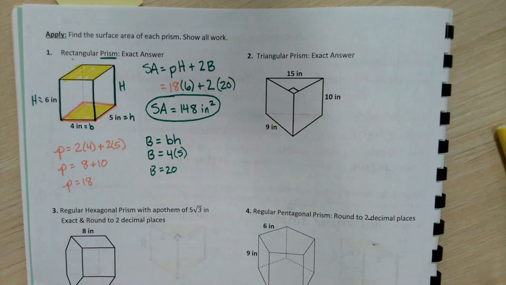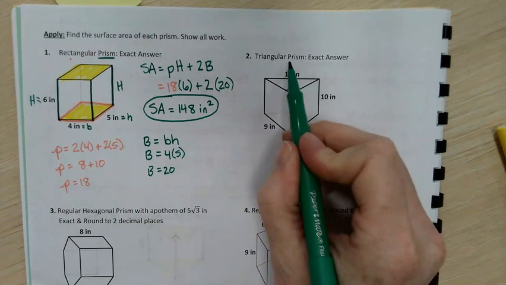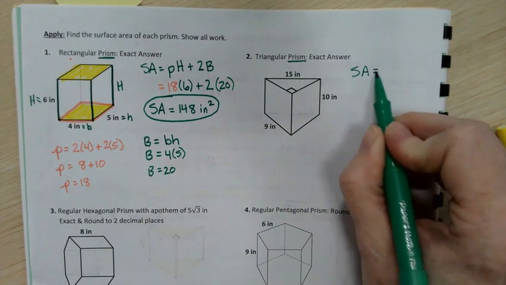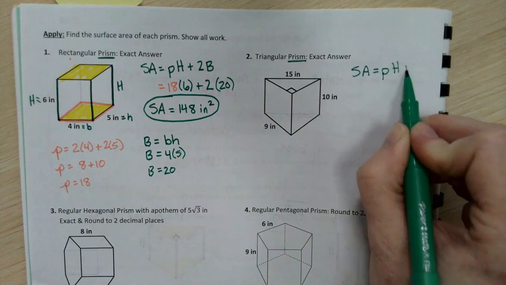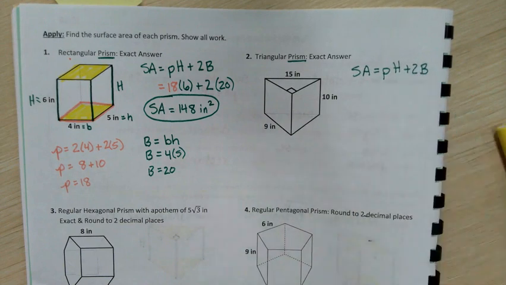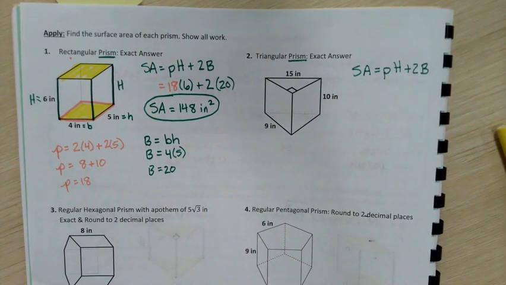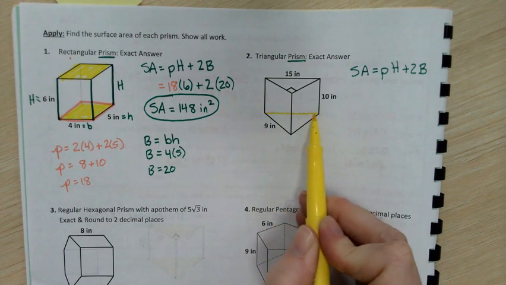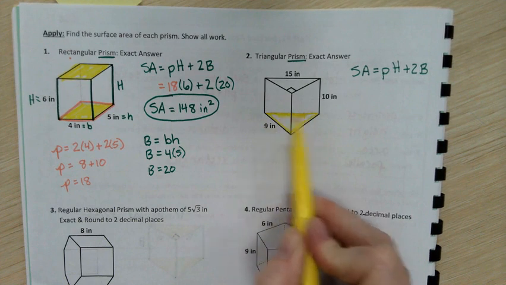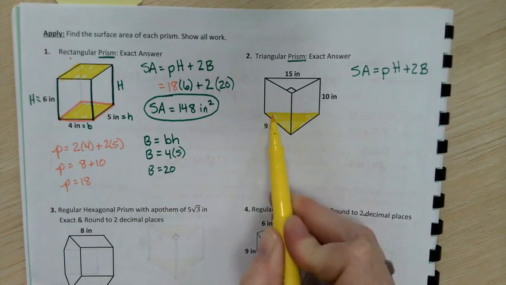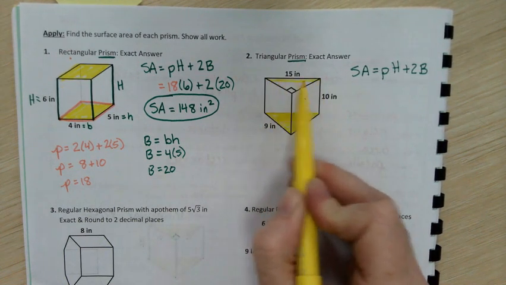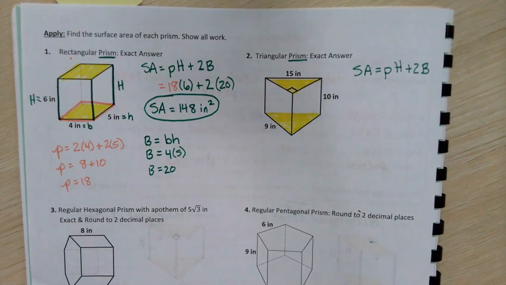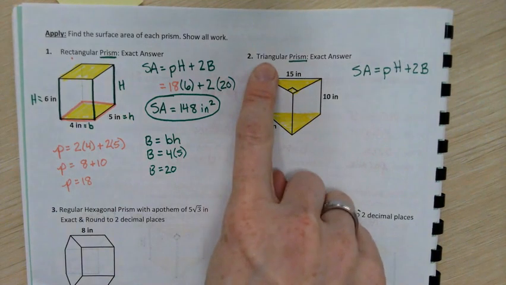All right. Onward we go to the next problem, which I can tell is already a prism. That means surface area can be found using the same formula as before, P times capital H plus 2 capital B. I'm noticing that I have a shape in this prism that is not a rectangle down here at the bottom, which corresponds and is parallel and congruent to one up here at the top. So this is actually a triangular prism, which makes sense. That's what they told me.